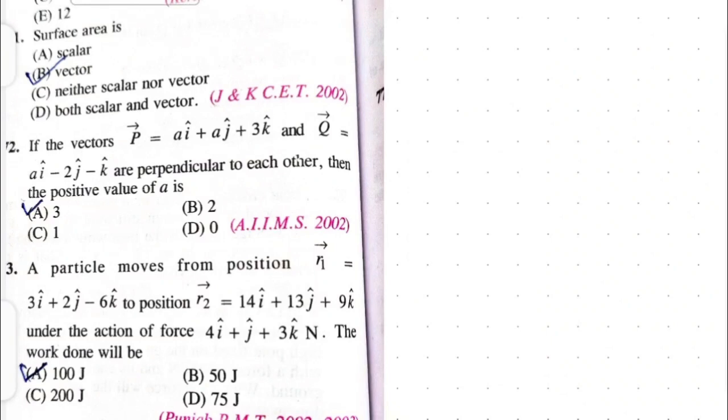Next question. Surface area is a scalar, a vector, neither scalar nor vector, or both scalar and vector? Surface area is a vector. Why? Because it has a magnitude and it has a direction. This is represented as a surface vector.